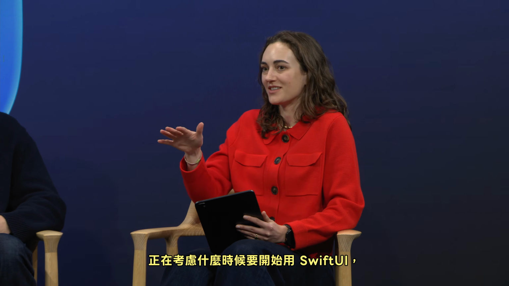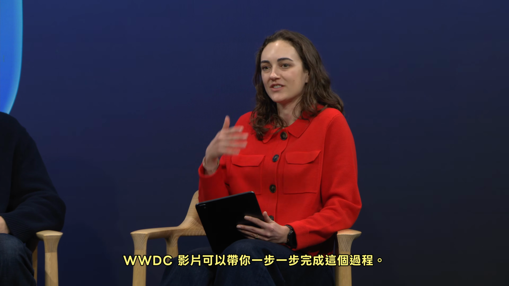And there are so many resources. If your app is in the UIKit land or the AppKit land today, and you're thinking about when to step into the pool of SwiftUI adoption, there are so many resources on the developer website and WWDC videos to help guide you through that process. It's a really well-traveled path, and I think there are so many great resources to take that first step.